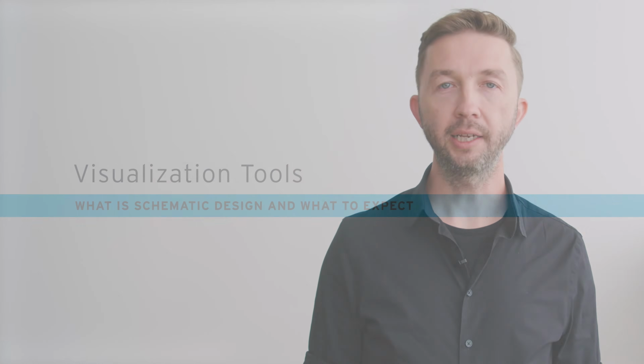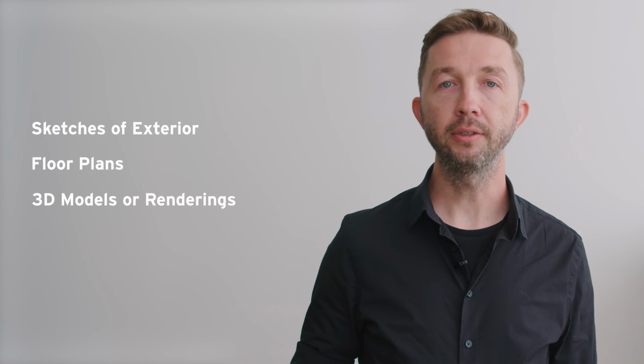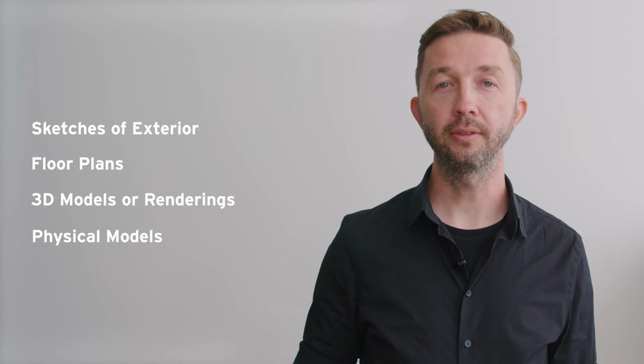Throughout the design process, your architect will use a variety of visualization tools to help you understand the design and its intent. These tools may include sketches of the building's exterior, floor plans, 3D models and renderings, and physical models.